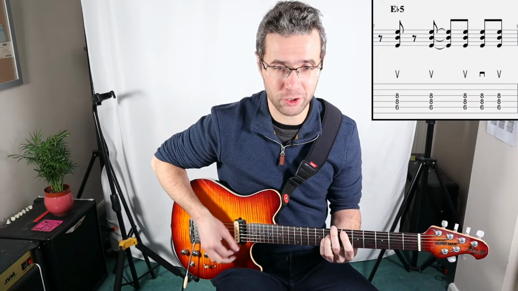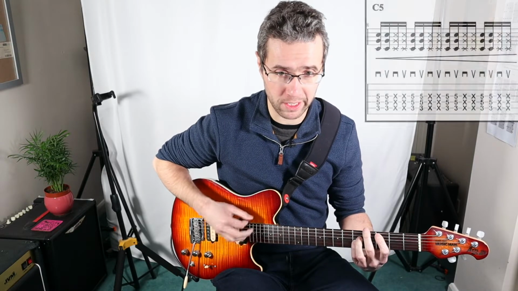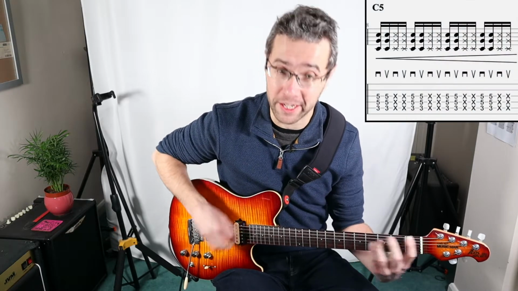So 1 and 2 and 3 and 4 and 1 and 2 and 3 and 4 and 1. So again, lots of cool stuff there. And if you're doing the grade 6 or beyond grades in the UK here, RGT or Rockschool, all these advanced chords will be really useful. But if you're not comfortable with these chords, just play these progressions with different types of chords that you're comfortable with.